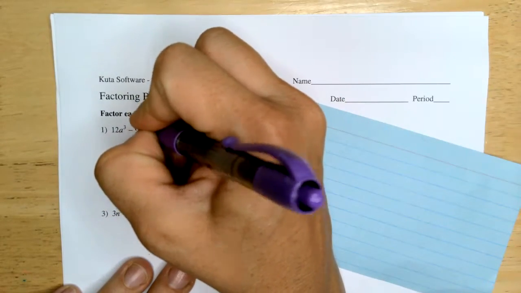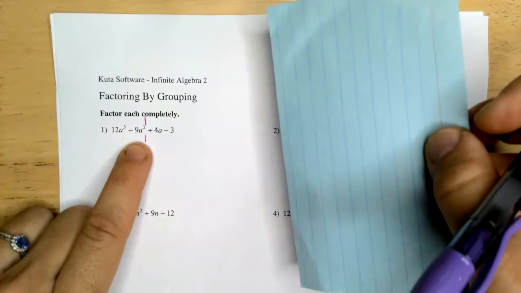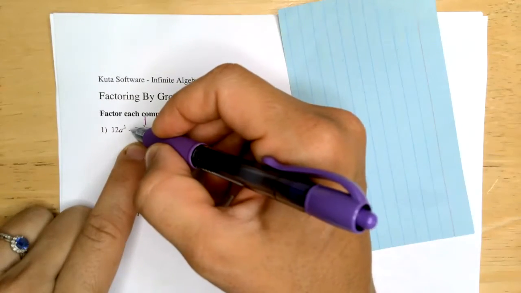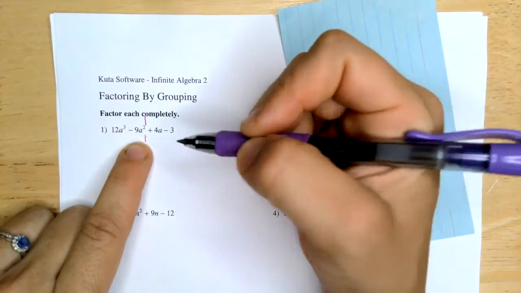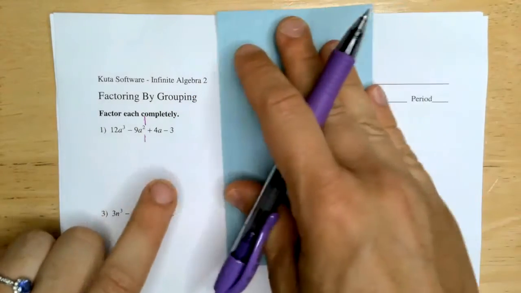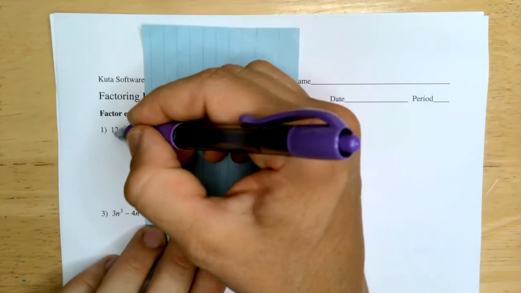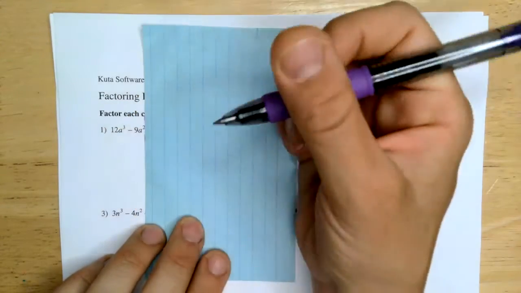When you're creating your groups, it doesn't matter whether the 4 goes first or the -9 goes first. You can put the 4 with the 12 and you can put the -9 with the -3. It does not matter the order in which you put the 4 numbers. So here's our groups. Our first group is 12a to the third minus 9a squared.